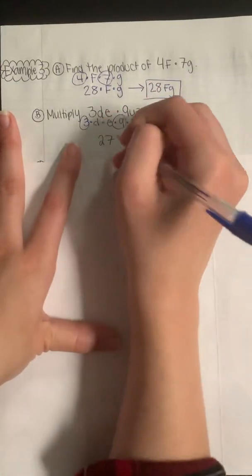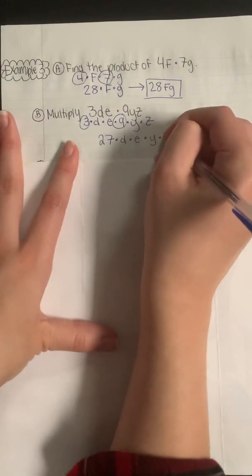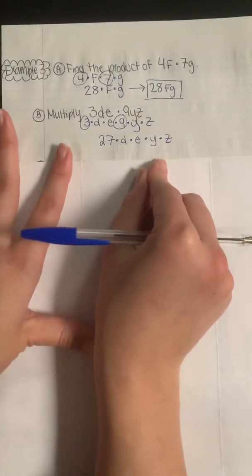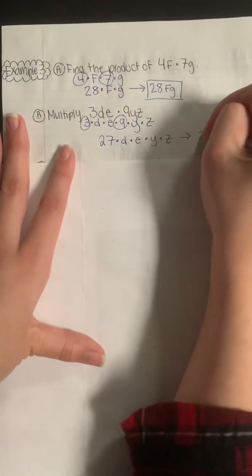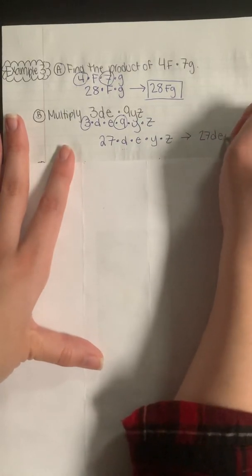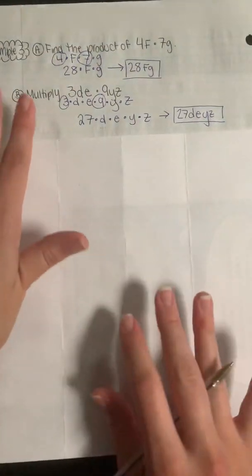So 3 times 9 is 27, and then I would have times D, times E, times Y, times Z. And then if I want to write this in the simplest way possible, we take our dots back out. So this would become 27 D, E, Y, Z. But you know that means multiply.